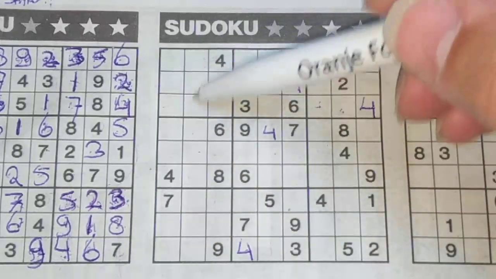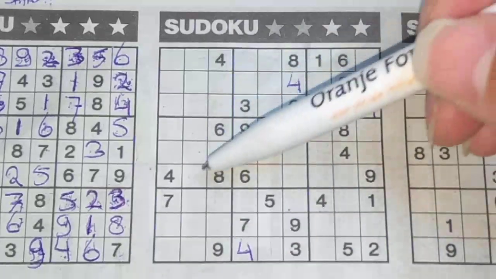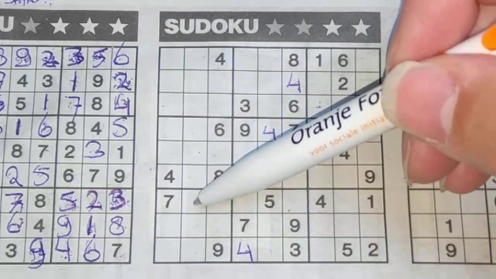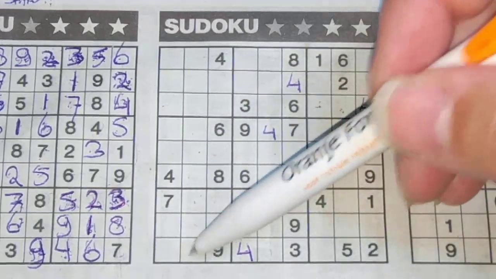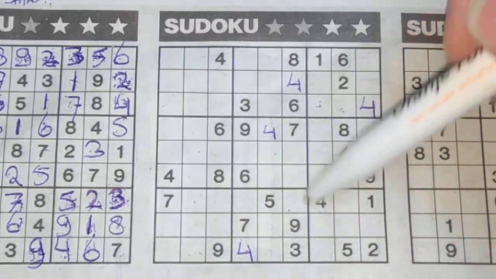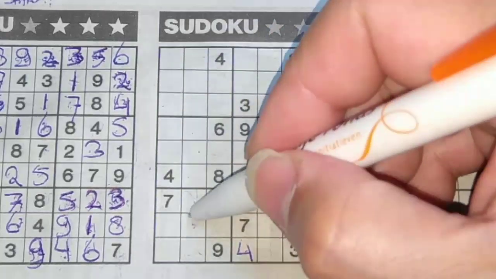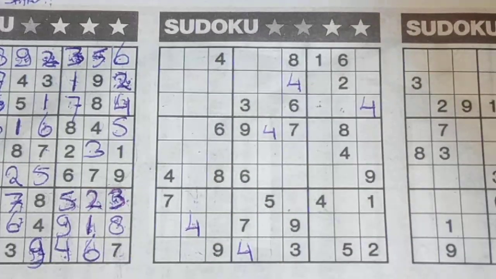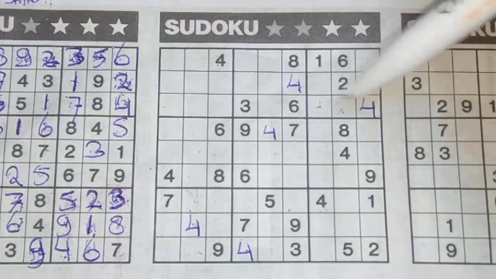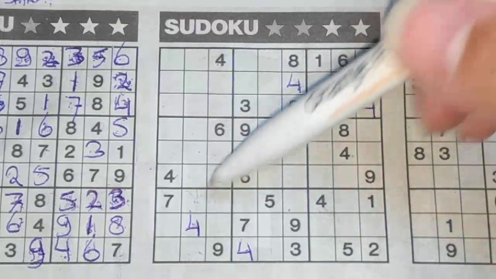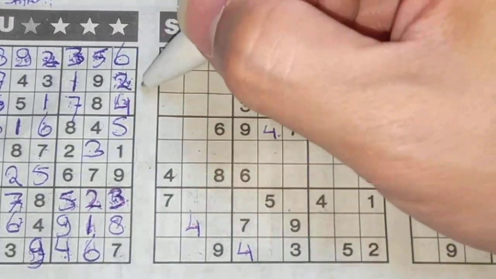So in the second column, the column between, the only 3 places for a 4 should be here, here or there. But I see here a 4, no 4 there. Here also a 4, no 4 there. Only place for the 4 should be there. And all the 4s are used. I can see, yes, alright.